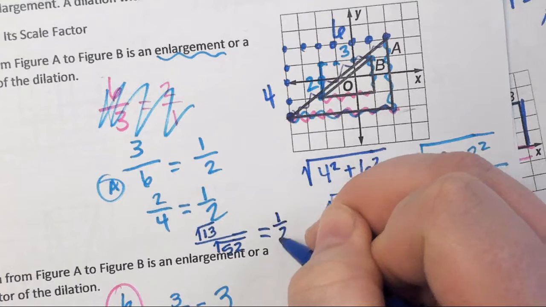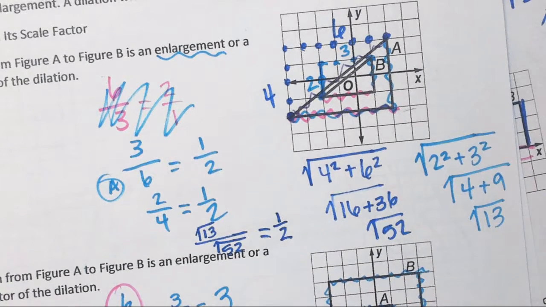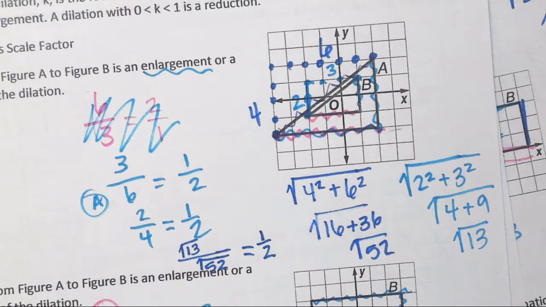Please tell me you got 1/2. Okay, good. Okay, so how did Miss Compton do that voodoo magic? Again, no one wants to remember the distance formula. I get it, I understand. There's a cheat to the distance formula.